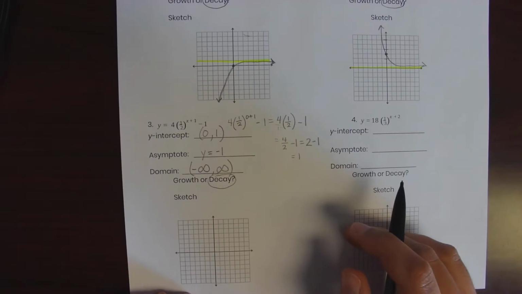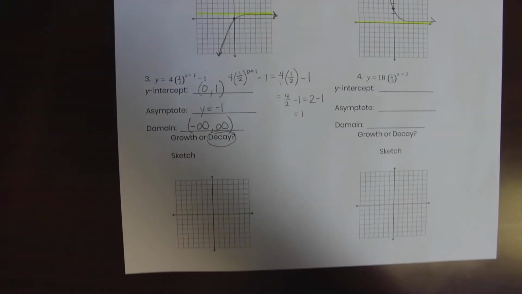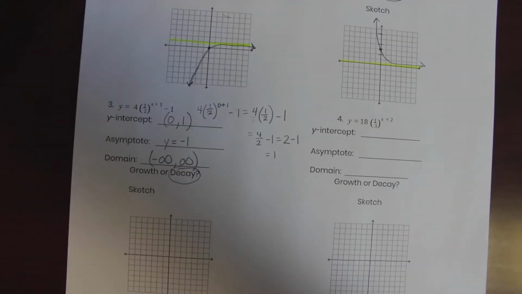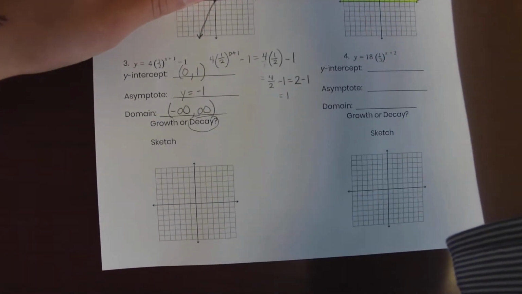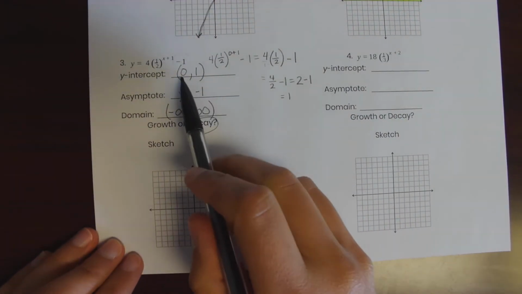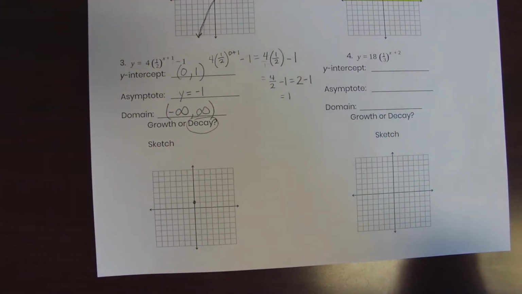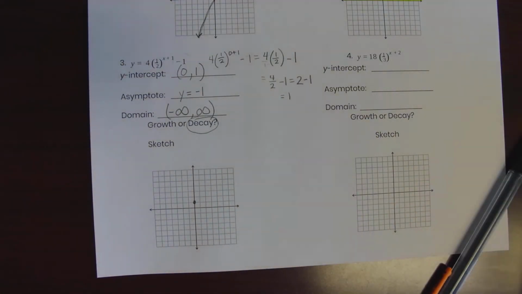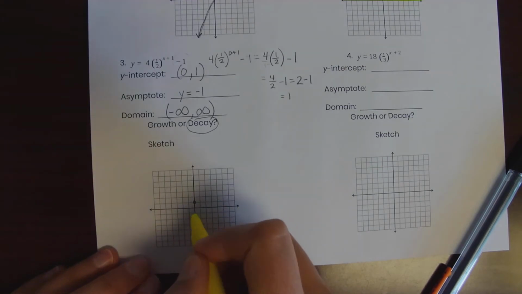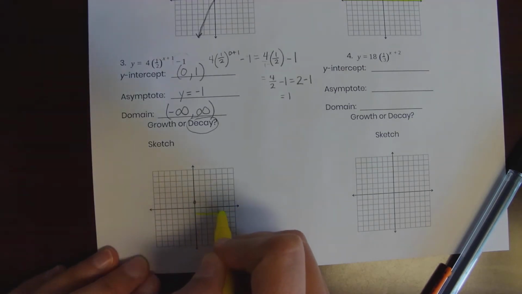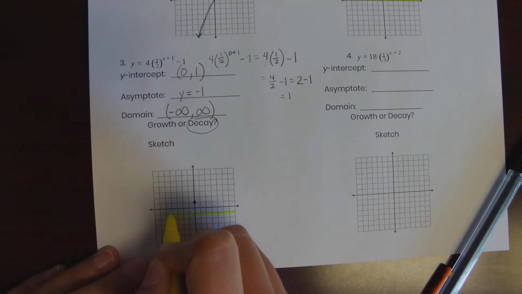And now sketching. So for the sketch, I'm going to first put my point in for the y-intercept at 0, 1. I have an asymptote at -1. So we'll go to -1 on the y-axis and draw a line here.